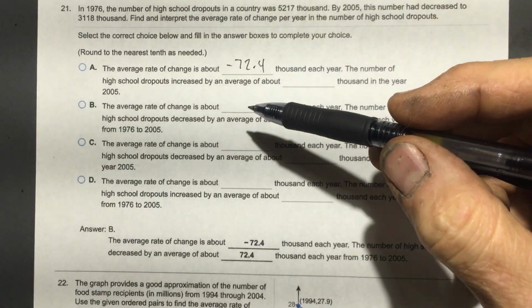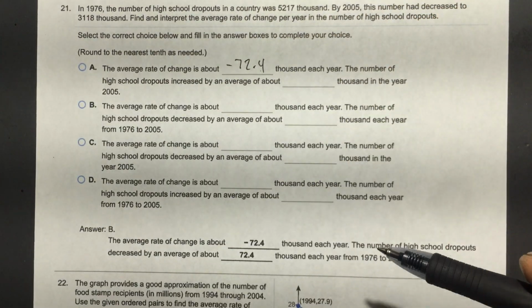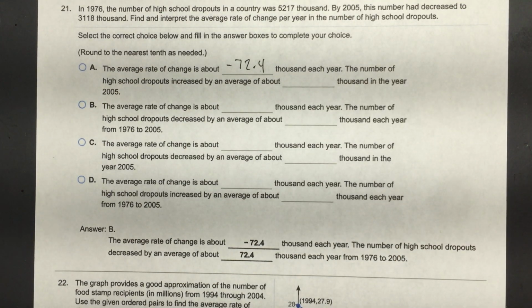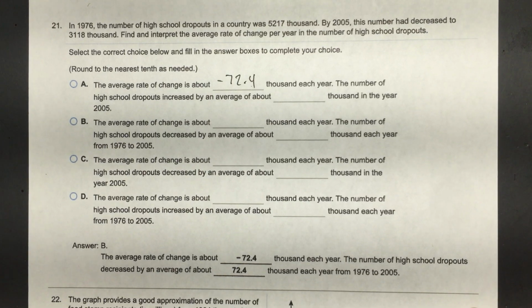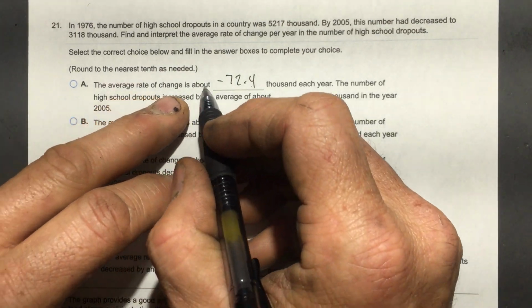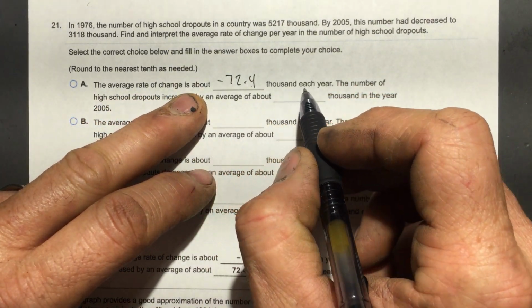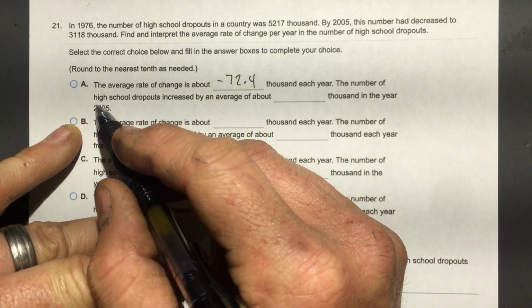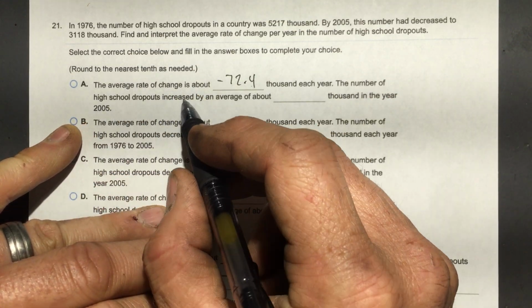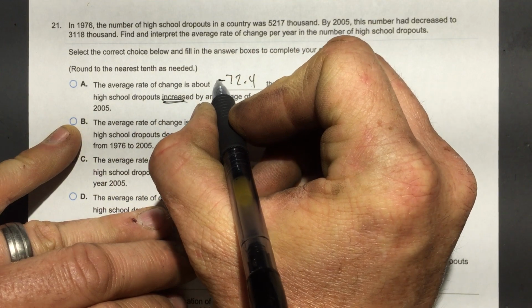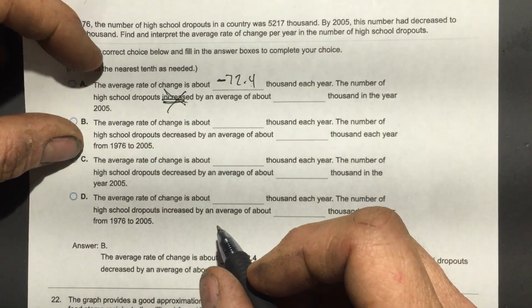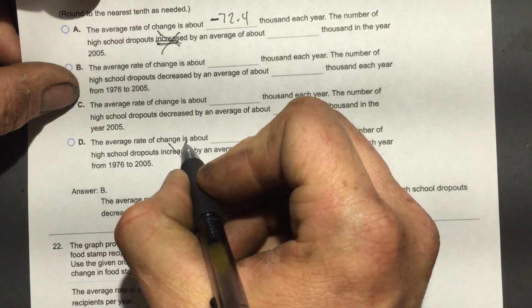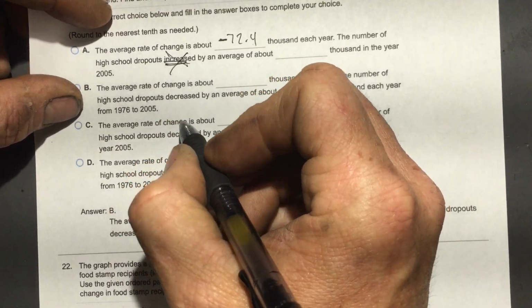But does it go there, or there, or there, or there? Which one is it talking about? Okay, so let's read what's going on here. The average rate of change is about -72.4 thousand each year. The number of high school dropouts increased. Oh, this is not increased, it's going down. So that's not it. It's got to be decreased. So here's another increase, so it's not that one. It's got to be one of these two.